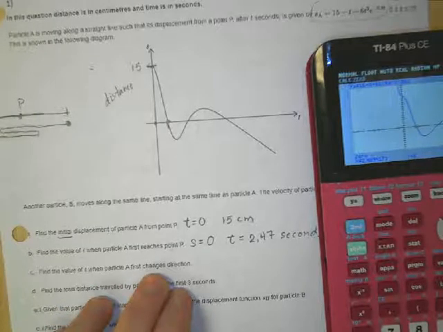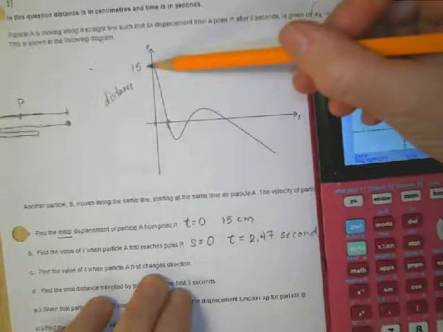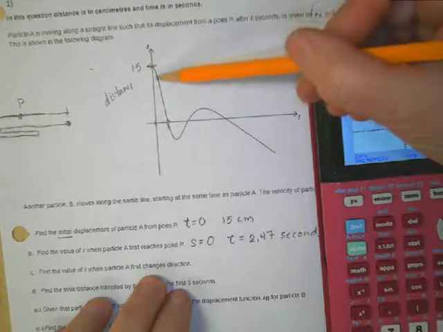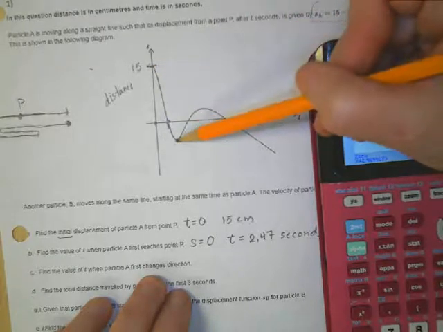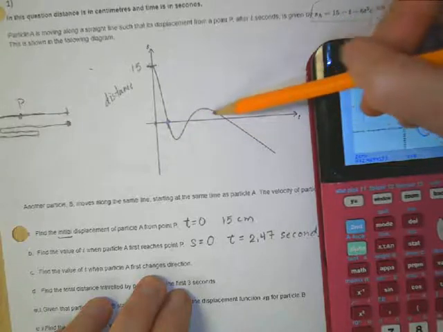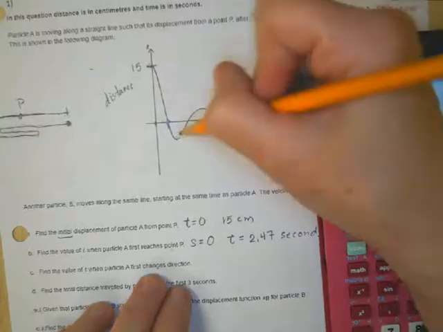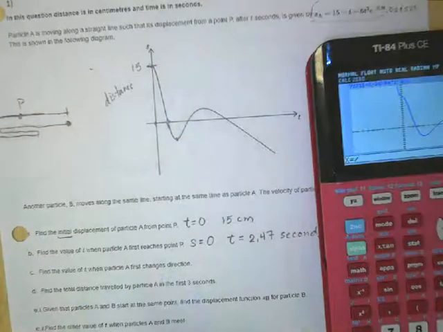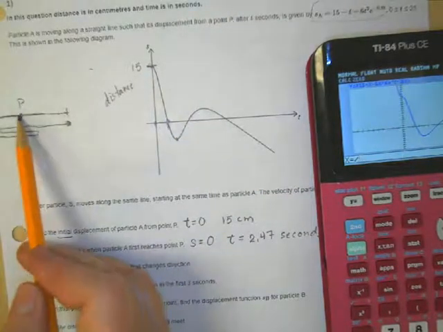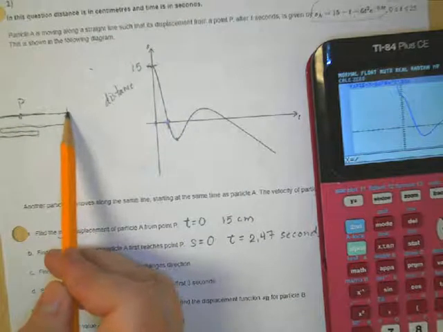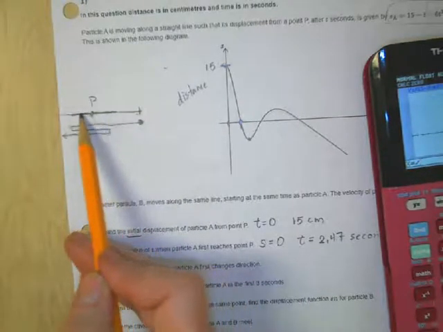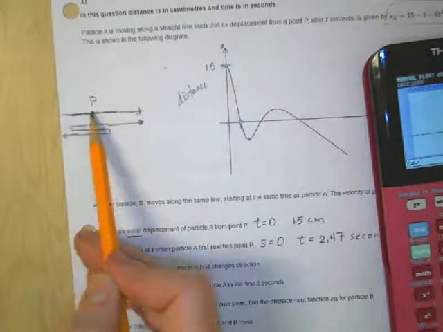Okay, find the value of t when particle A first changes direction. Okay, so we can see that on the graph. You can see how it's going. If we think about this as up and down, it's going down, down, down, down, down, down, down, and then it goes up, up, up, up, up, and then it goes down, down, down, down, down. So where is it first changing direction? Right here. This is where it's first changing direction. Okay, if we think about that in terms of the particle in point P, over here, I'm going towards point P, I go past it, and then I turn around. But yeah, that's right here.